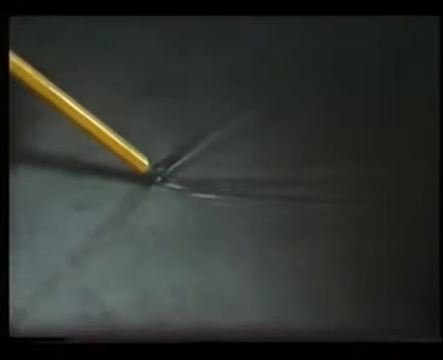How does it happen? Consider a streamline very close to the surface. The influence of the sharp corner will be felt along a Mach line at the appropriate Mach angle, just as the influence of the pencil point is confined to the region bounded by the Mach lines.